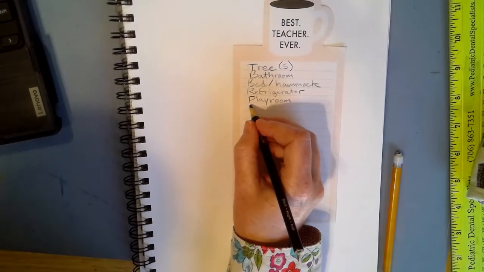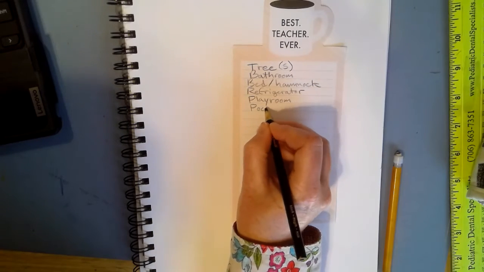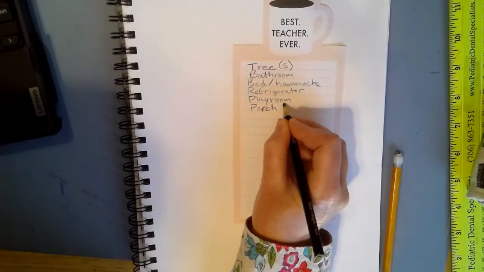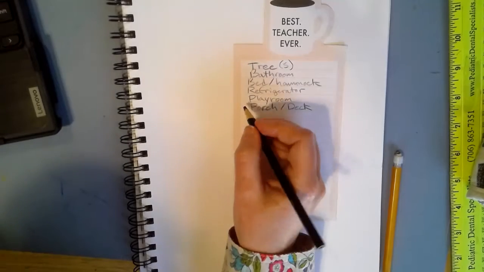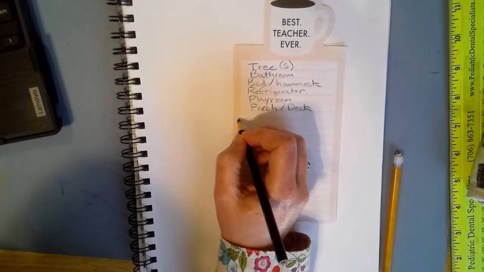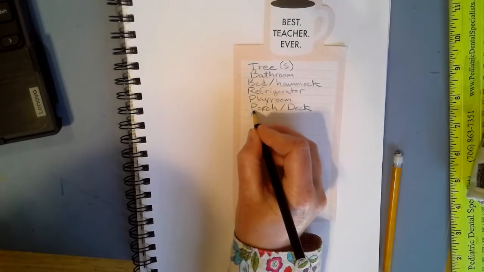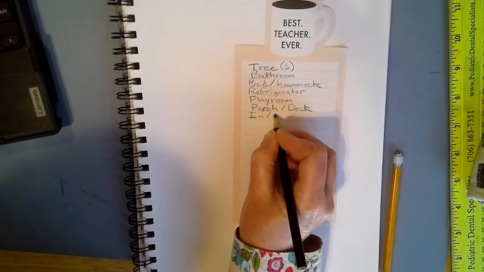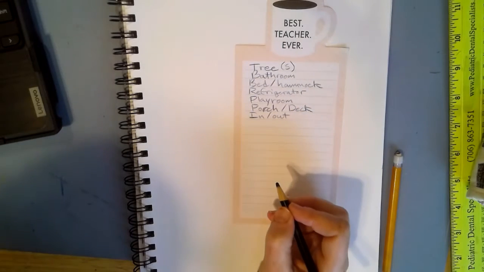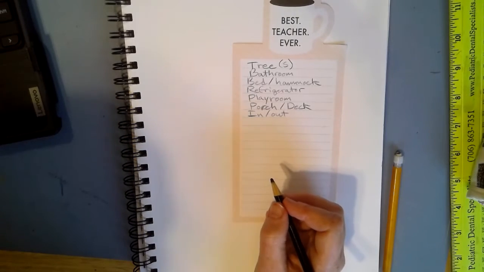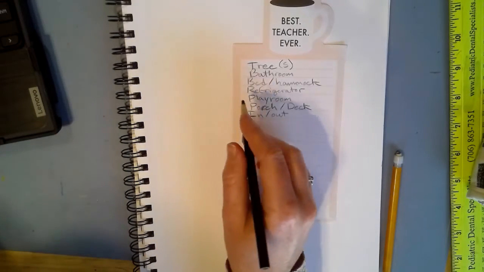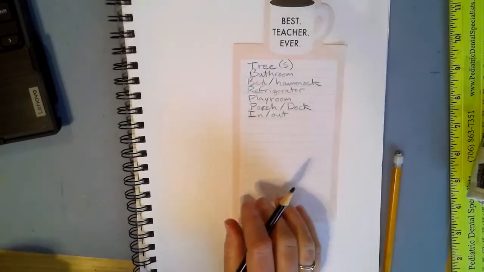maybe a porch or a deck, or a deck for you to look out over your kingdom from. And then you need a way to get in and out of your treehouse. So maybe in is a rope ladder and out is a slide. So just think about those kind of things. What do you want in your treehouse?